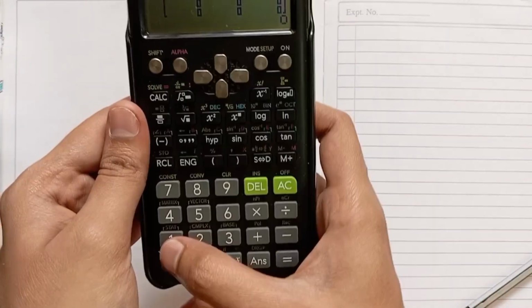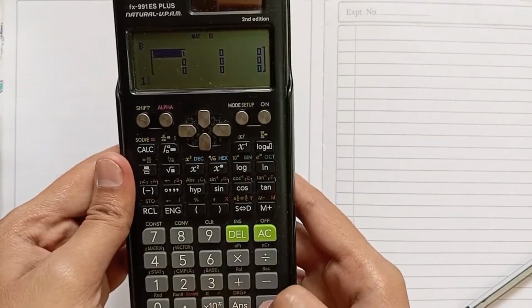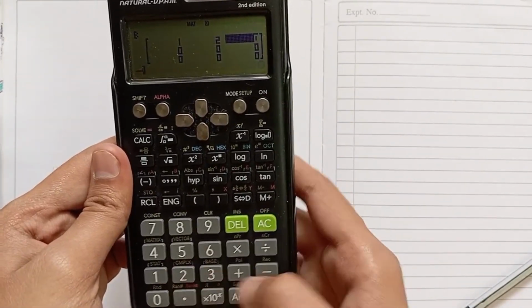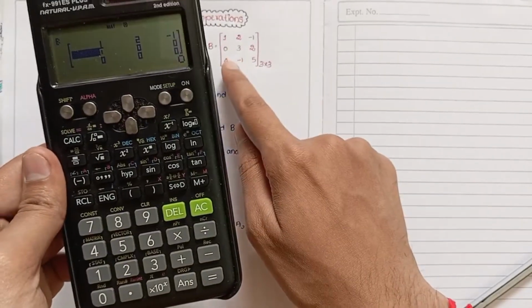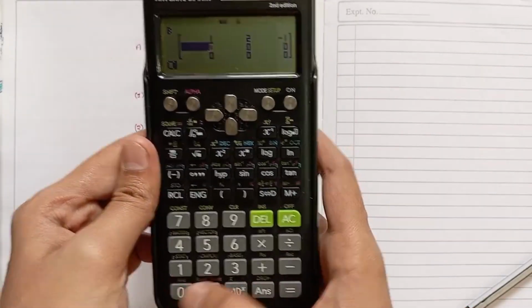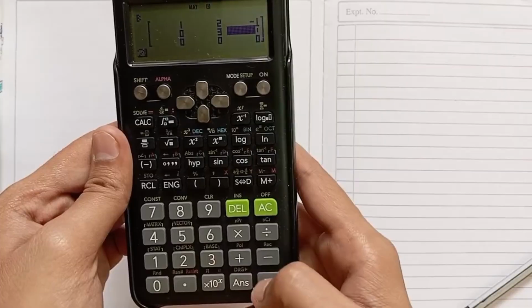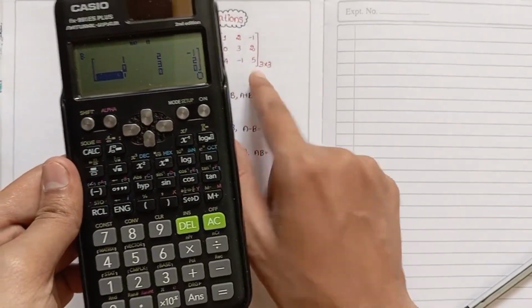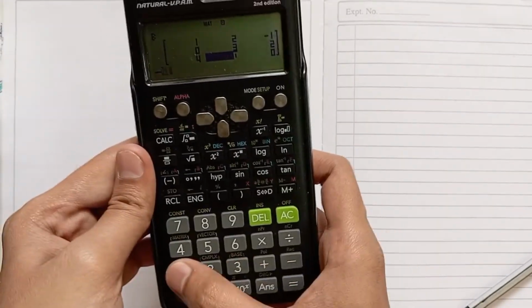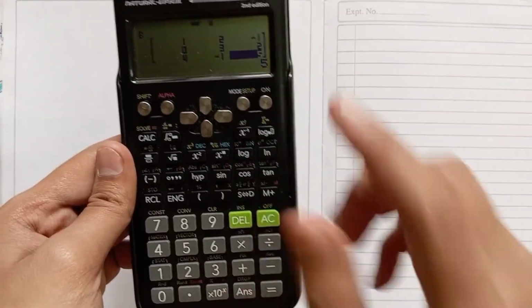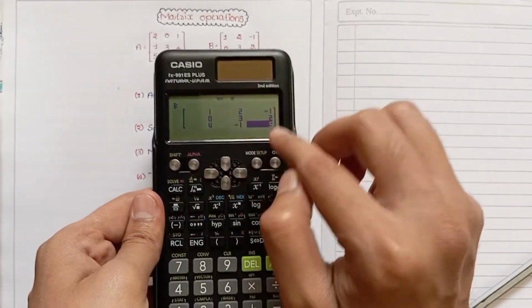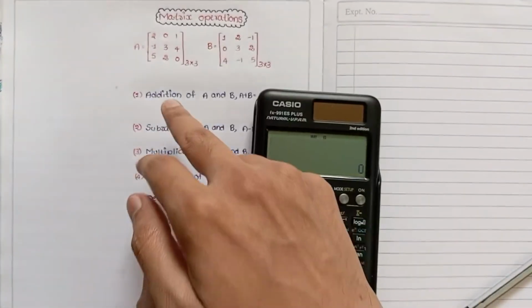Now again give the input values of matrix B to the calculator. 1 2 minus 1. Okay, 1 2 minus 1, 0 3 2. Okay, 0 3 2. Next, 4 minus 1 5. Okay, now we have given the two matrix inputs to the calculator. Now we will see how to perform these operations.